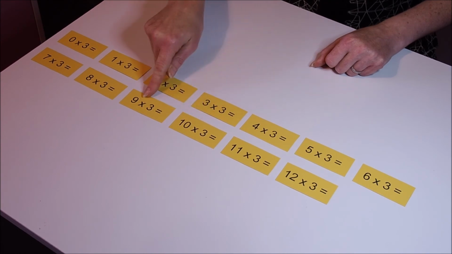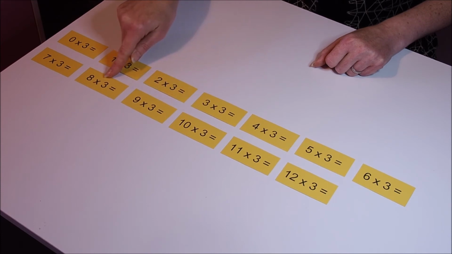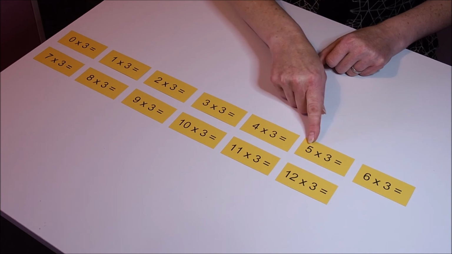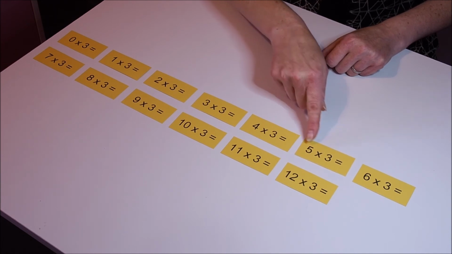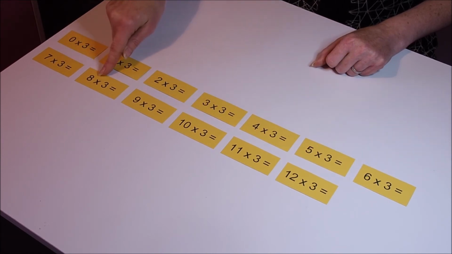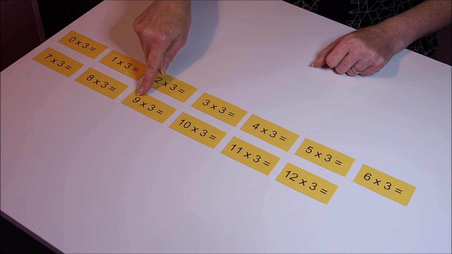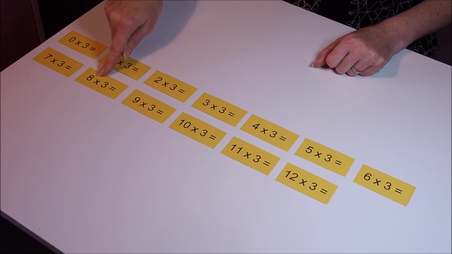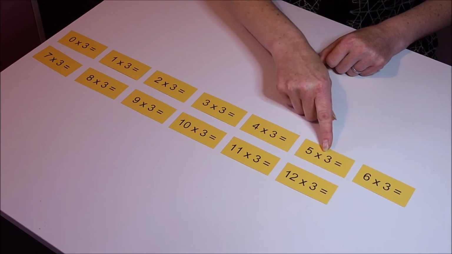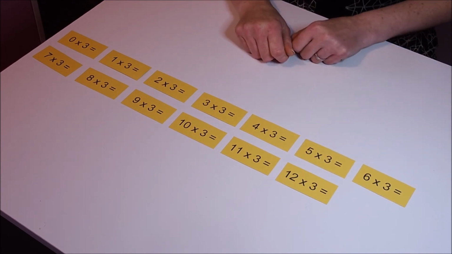30, 27, 24, 21, 18, 15. And I'm going to change direction and go forwards again. 15, 18, 21, 24, 27. And backwards. 24, 21, 18, 15. Fantastic.